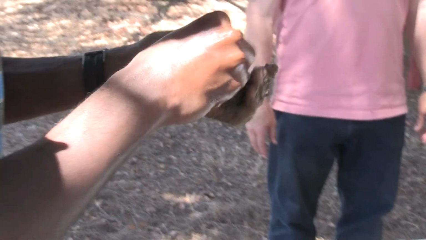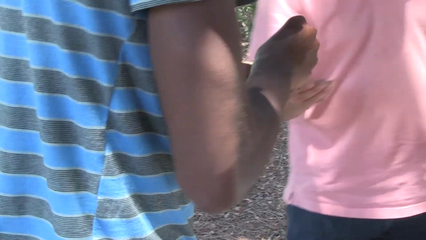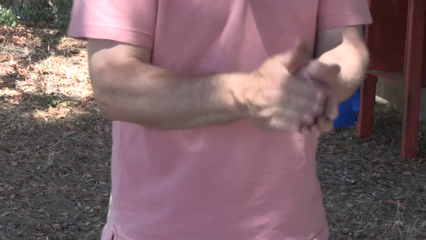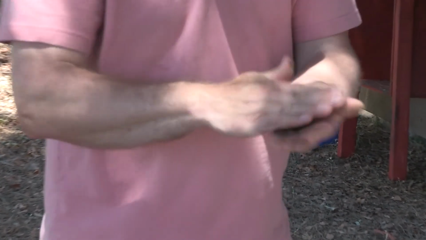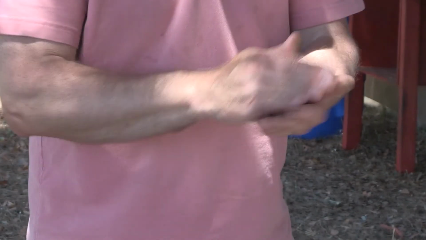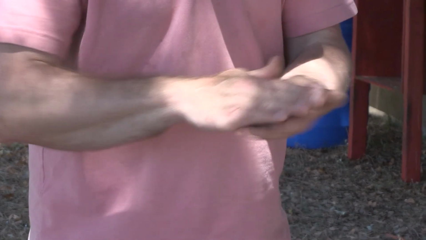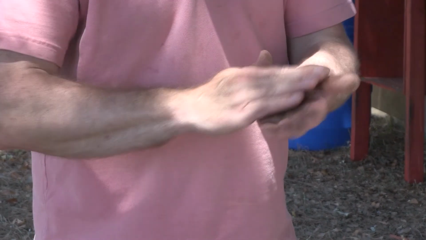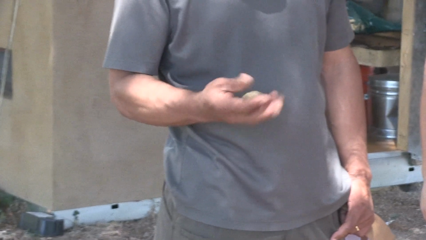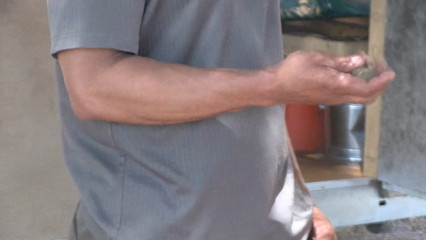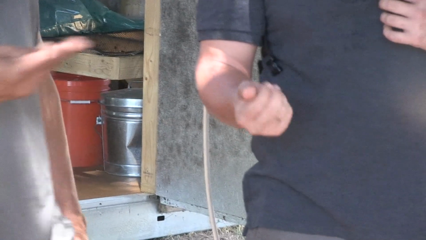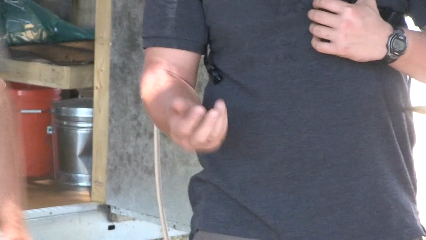My hands are probably too wet, but if you want, you can try to roll it. So you can feel the difference between those two. That's kind of like Play-Doh. That's because the sizes of the particles are much smaller, so it maintains a tighter structure.